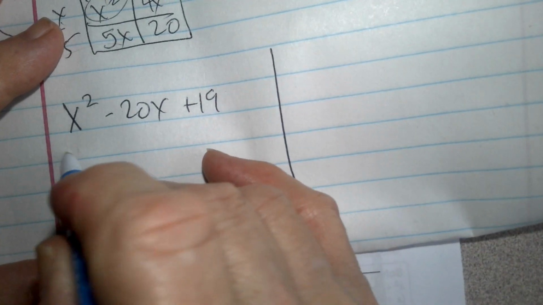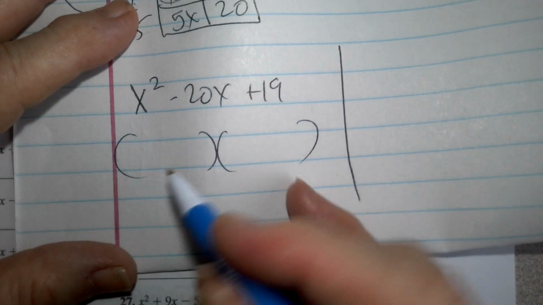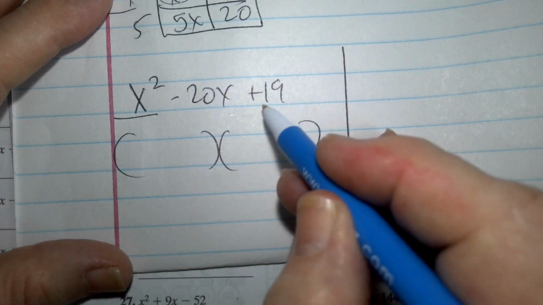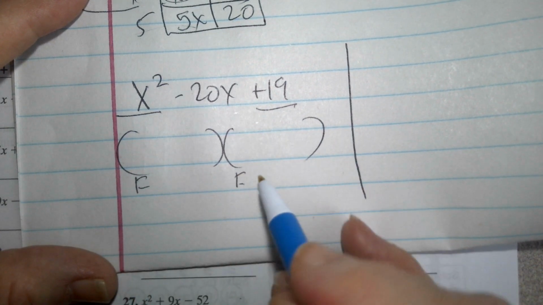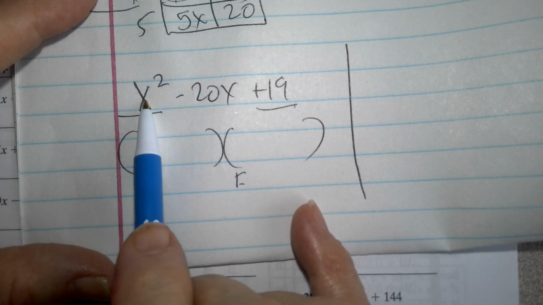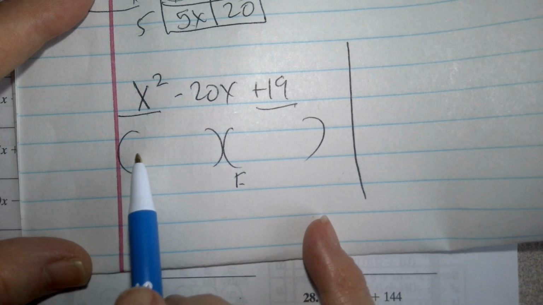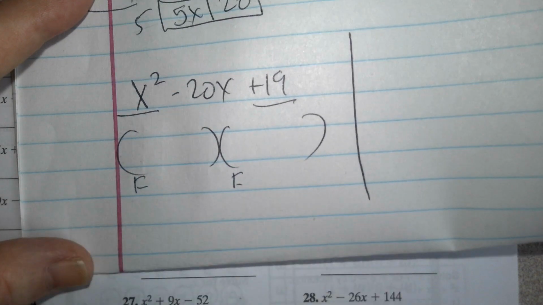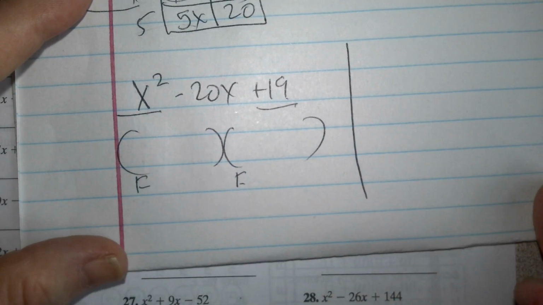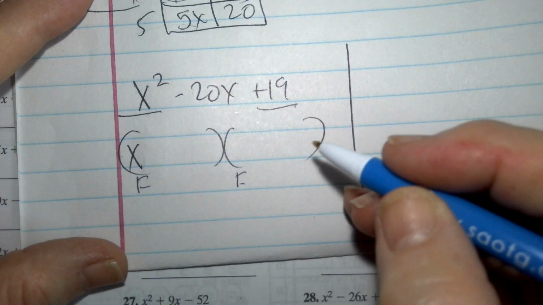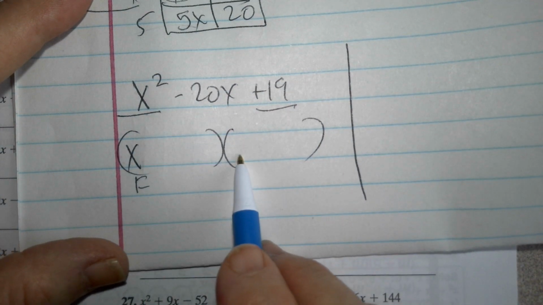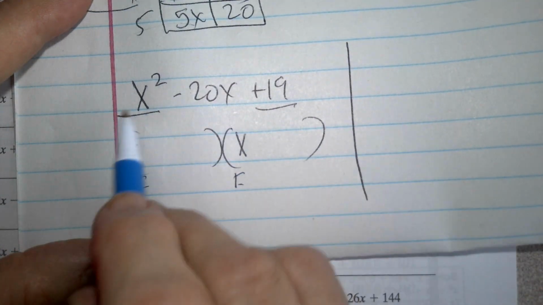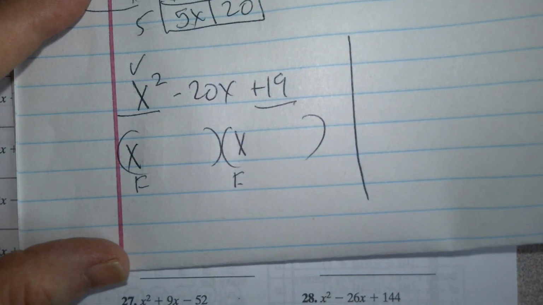The first thing I'm going to do is, this is the first, this is the last, which means my two firsts need to multiply to give me x squared. What times what will give me x squared? X times x. All I want is the first term. X times x will give me x squared. So I know that's correct.